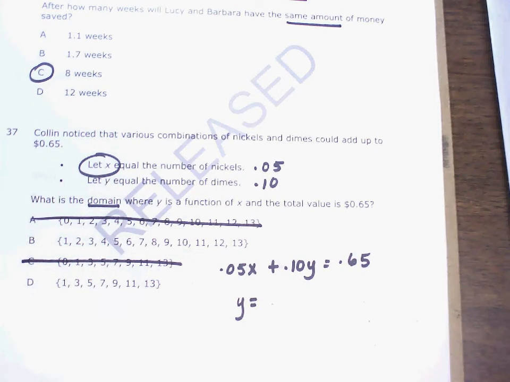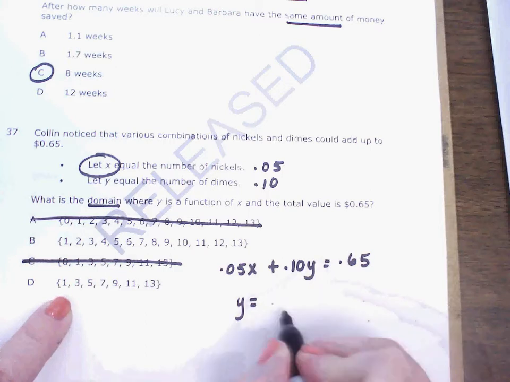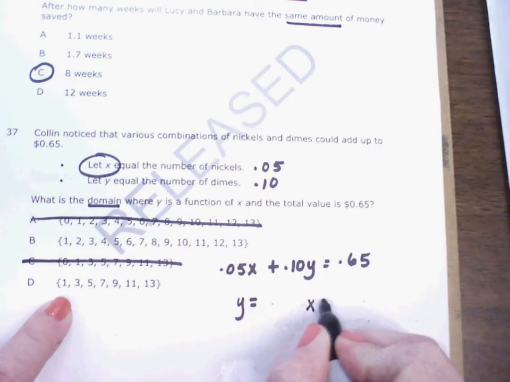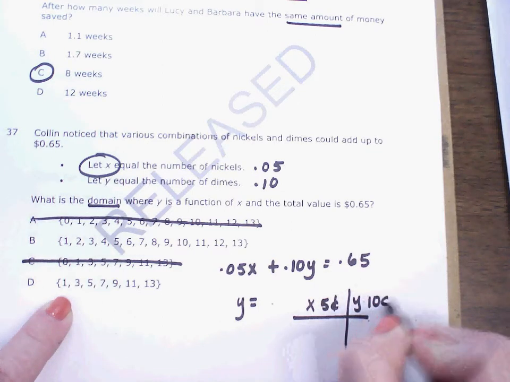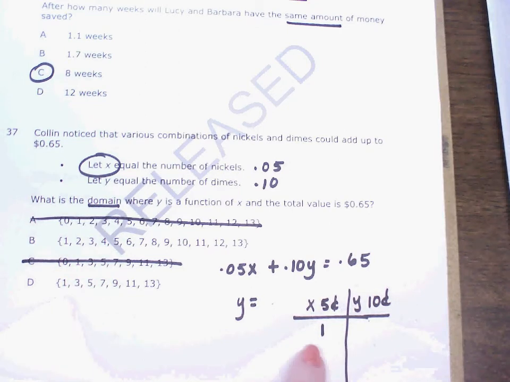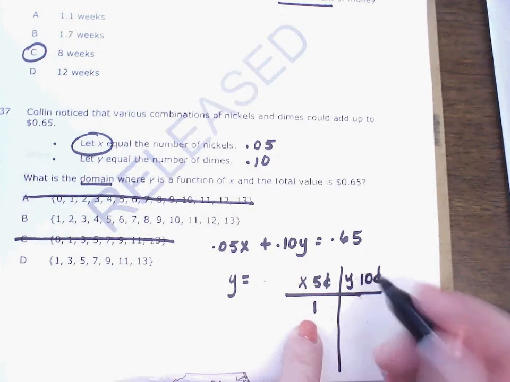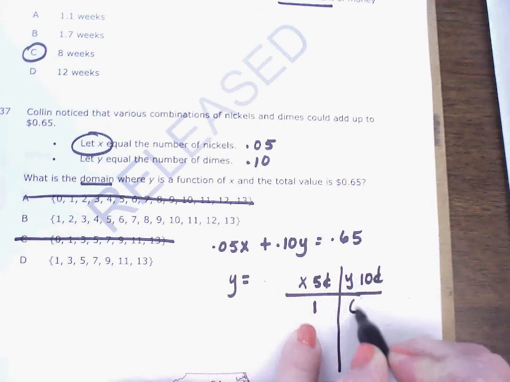It might be better just to go ahead and try them instead of trying to solve for y and then go into the table. So for example, if you have one of these, those are x's, so those are 0.65 cents, right? These are 5 cents, and y is your 10 cents. So if you have one of these, that's 5 cents, you should have 6 of these, because that's 10, that's 60 cents and 5, 65, yes?